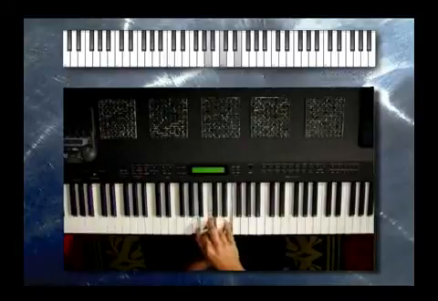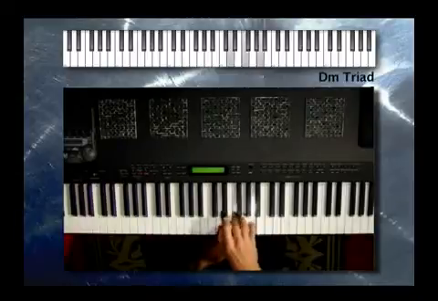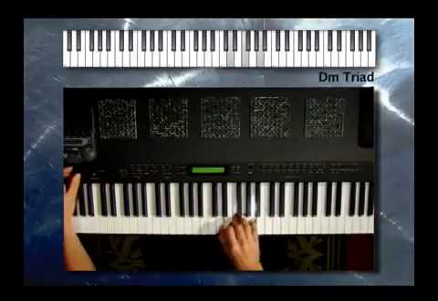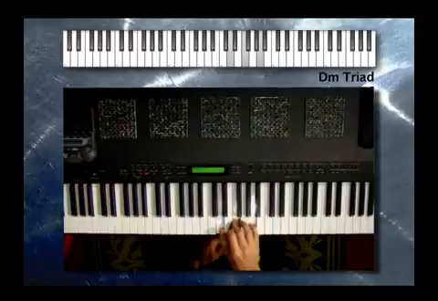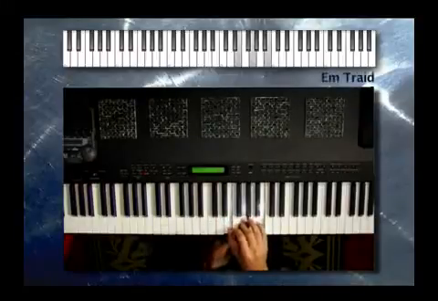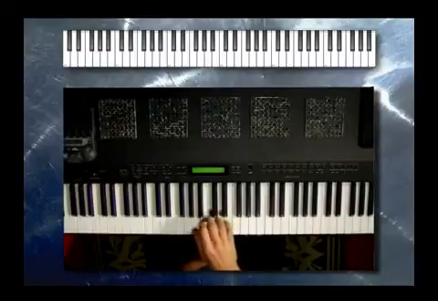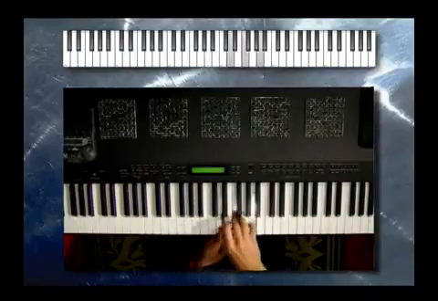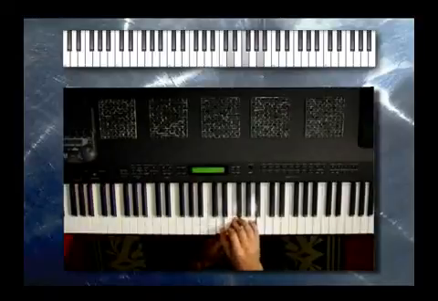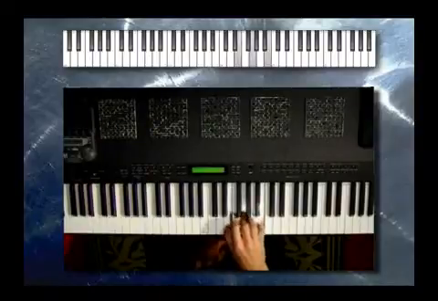If we take that same shape and go up to where our bottom note is a D, we'll have a D minor triad. If we go up one whole step to the white notes just above it, we have an E minor triad. So now we've got three new triads. A minor, the same shape becomes D minor with D as its bottom note, and then E minor just above it with E as its bottom note.